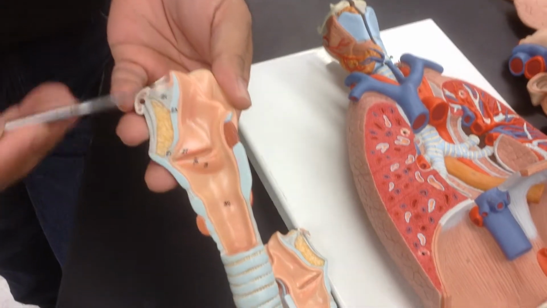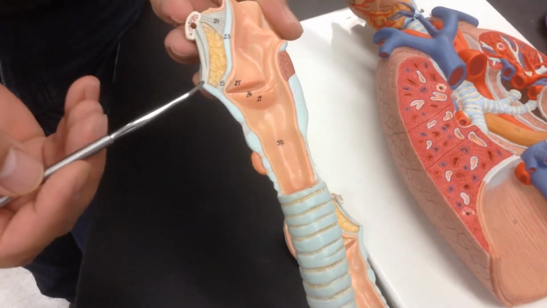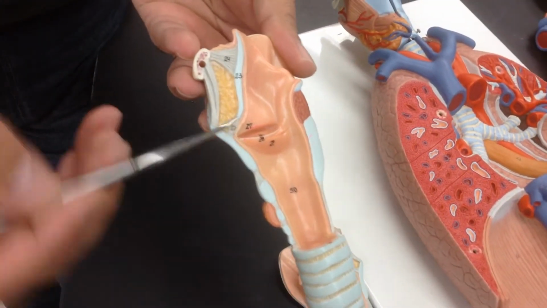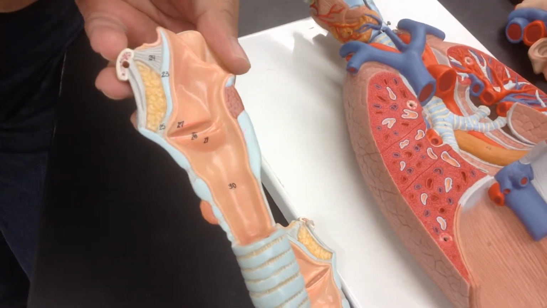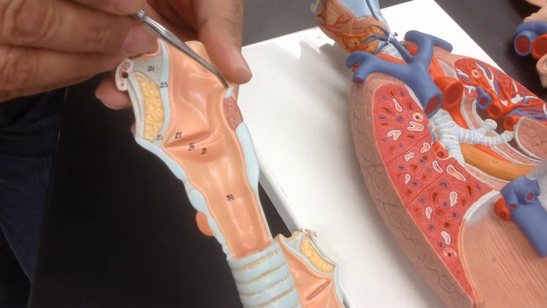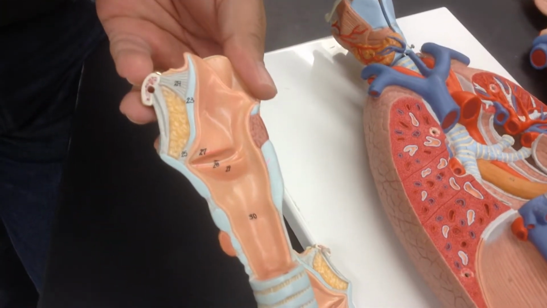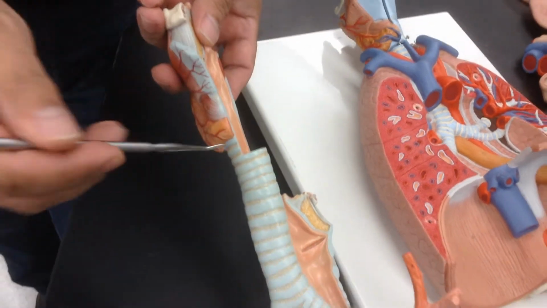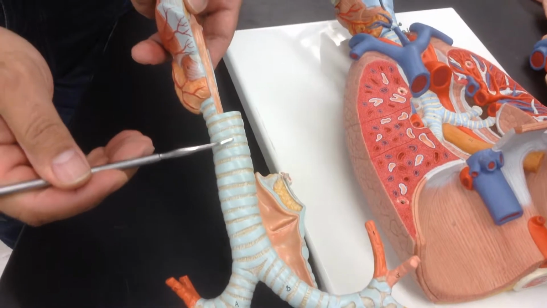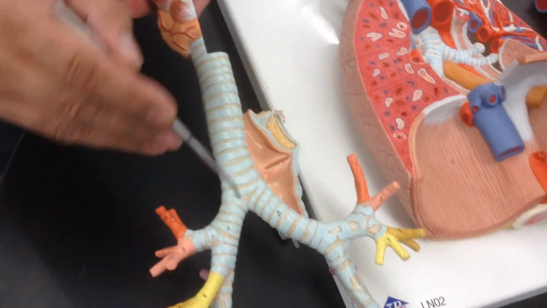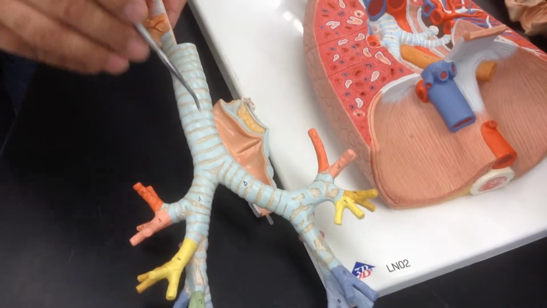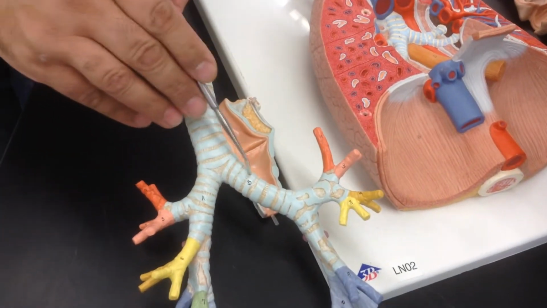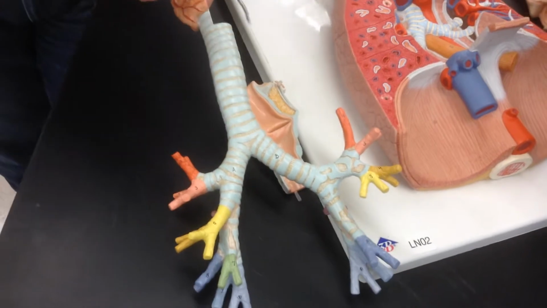Here again you can see from the lateral side the thyroid cartilage, the epiglottis, the cricoid cartilage, and of course the corniculate cartilage sitting there. As you go down in this area, you can see all the rings getting in there. At the level of T5 in the thoracic region, the trachea is going to be dividing into two branches.